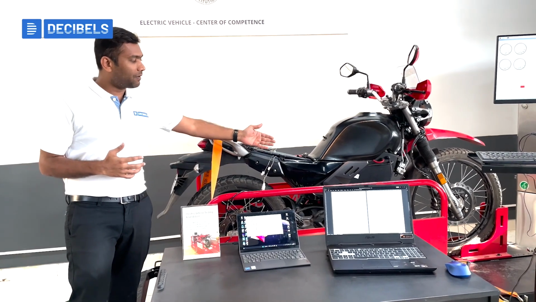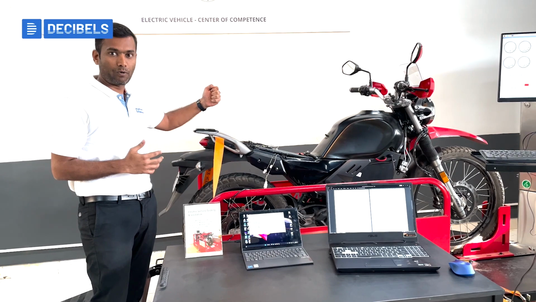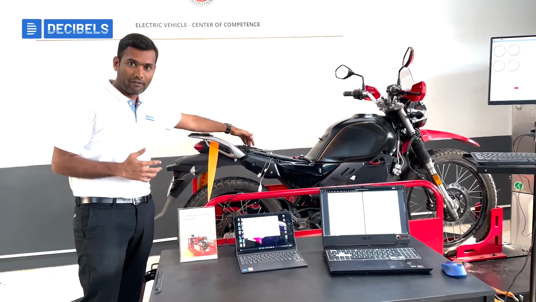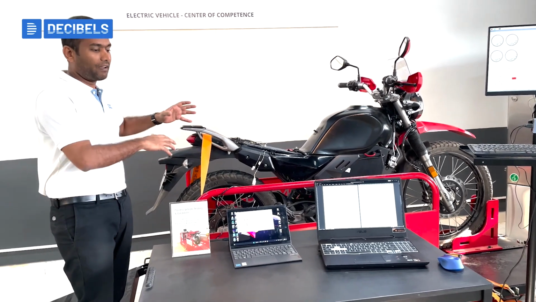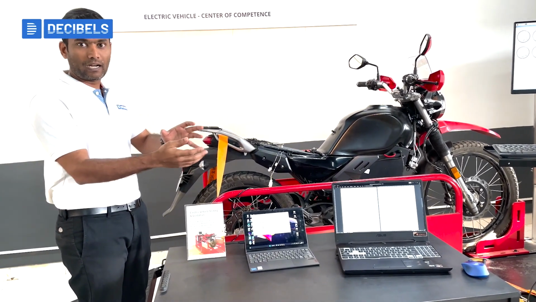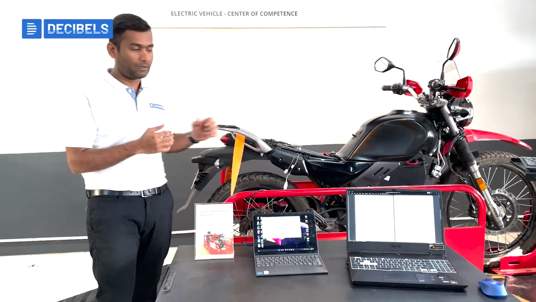So that the data comes from the motor controller, also the battery management system via CAN communication protocol, and directly comes to the data logging devices. With the help of these devices, we are able to log the values, and then we can put them into our computers and analyze what exactly the requirements are at the battery and also at the motor as well.